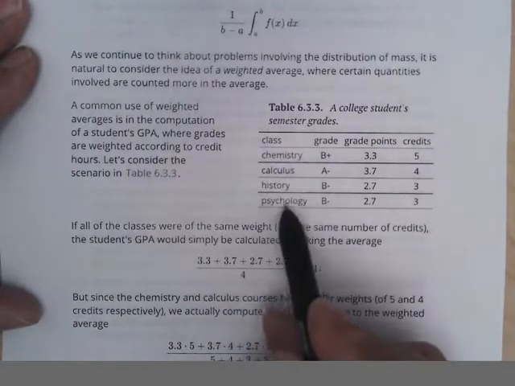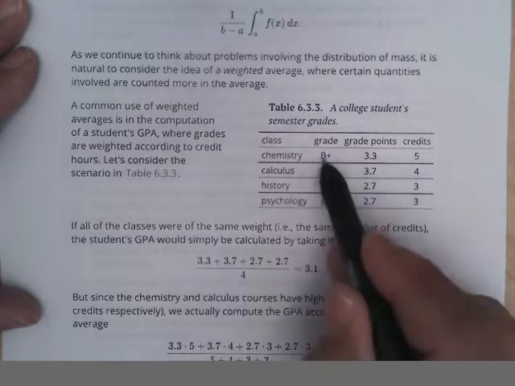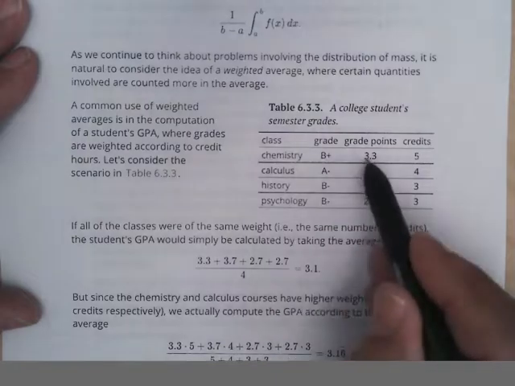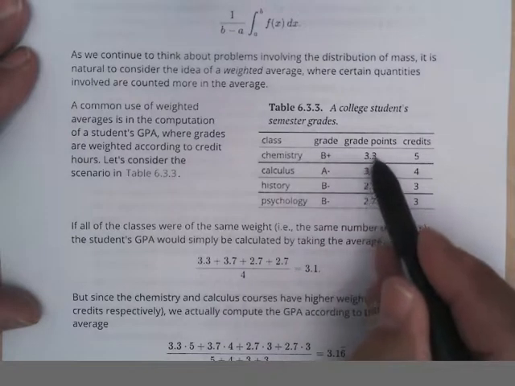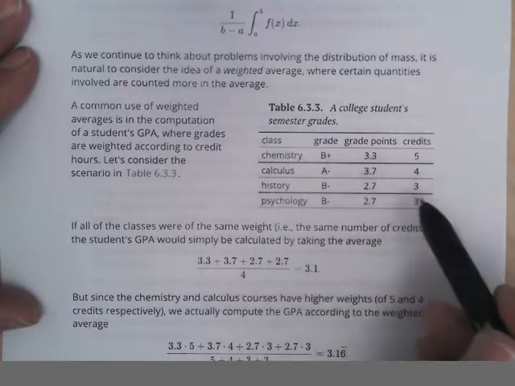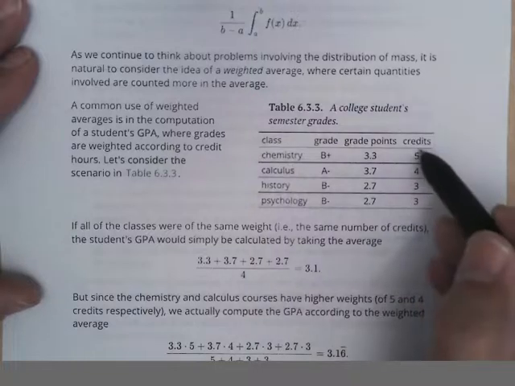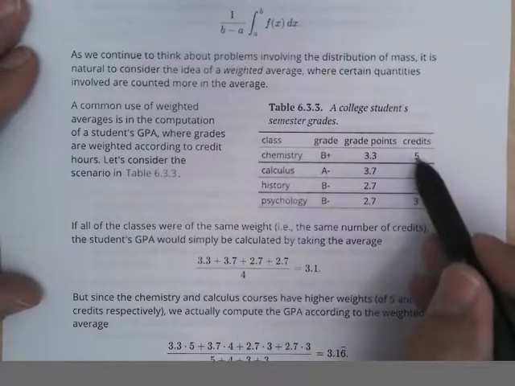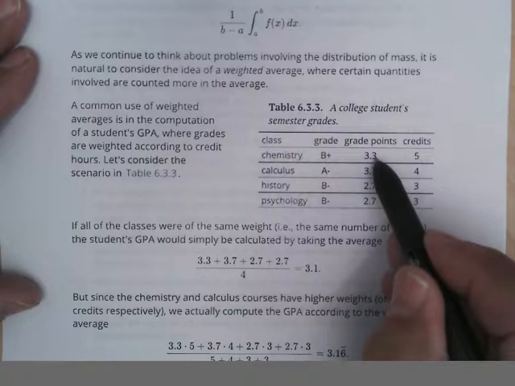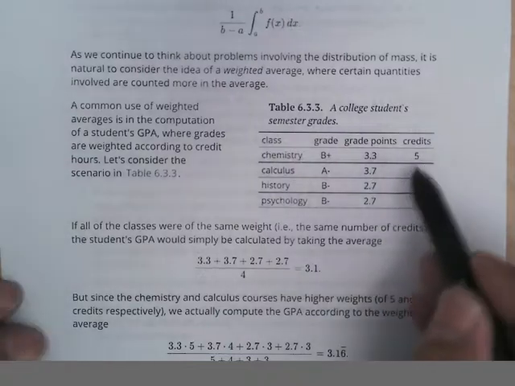Let's say you were taking these classes: chemistry, calculus, history, and psychology, and you got a B+. That is 3.3, supposedly a B+ from whatever school this is, and it's 5 credits, so you've got 5 units of 3.3, so we have 3.3 5 times.